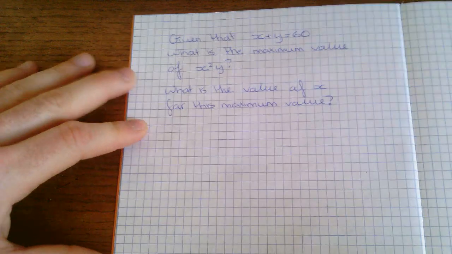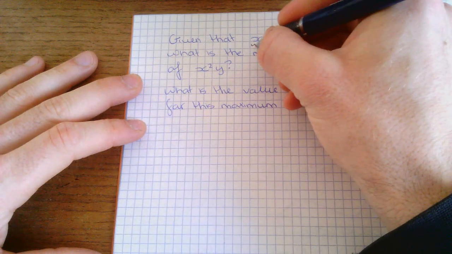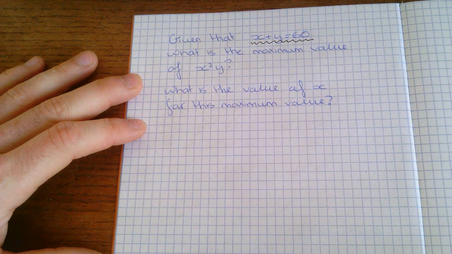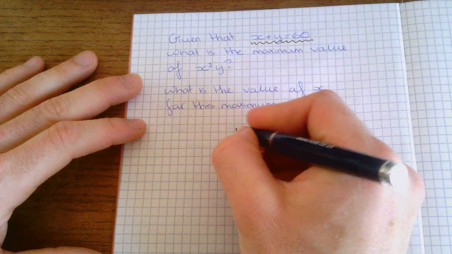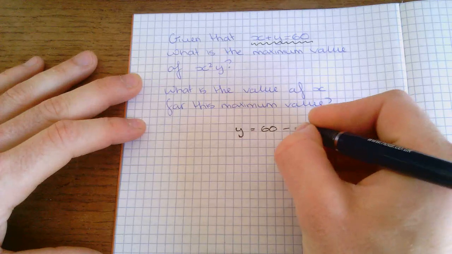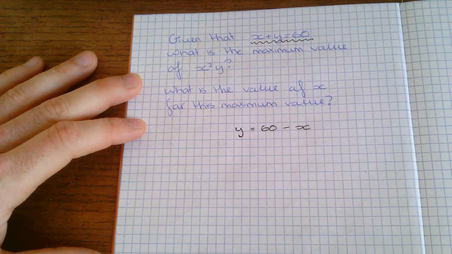So the first thing I do here, and I think this was where people were having a bit of an issue, is instead of having an expression where we've got x plus y equals 60, let's make y the subject. So we can change that really easily by saying y is equal to 60 take away x.